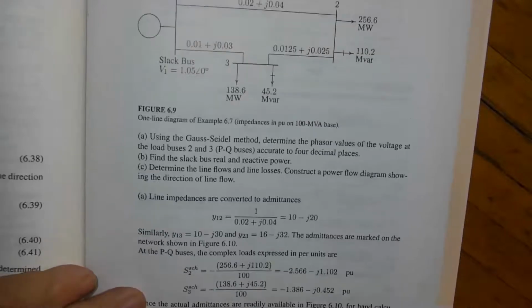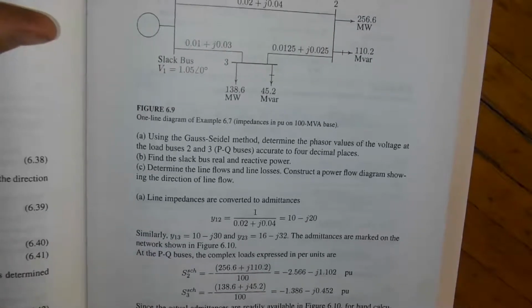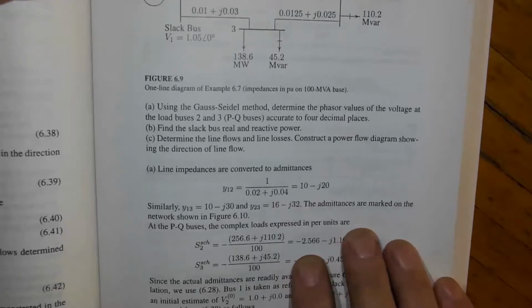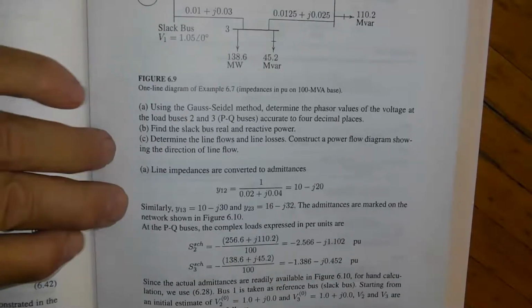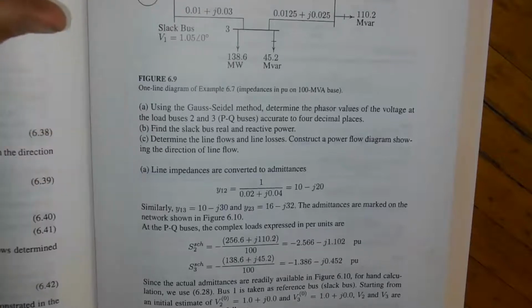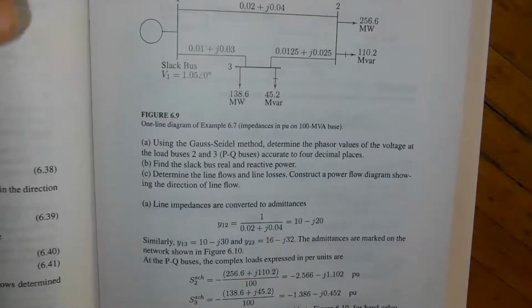Now we must find P and Q at the buses. The complex loads expressed in per unit, because it's all on a base of 100 MVA, are 256.6 plus j110.2 divided by 100, and it's negative, so S2 is minus 2.566 minus j1.102. Then bus 3 is 138.6 plus j45.2, again negative.